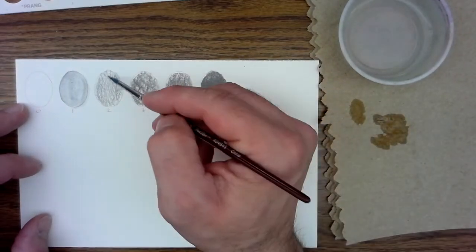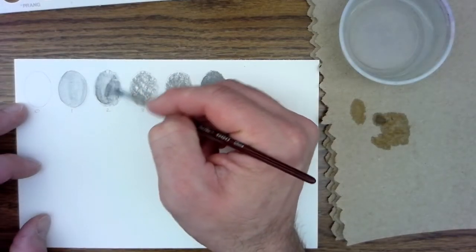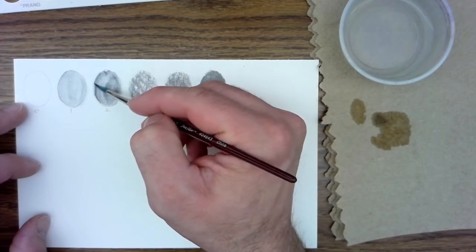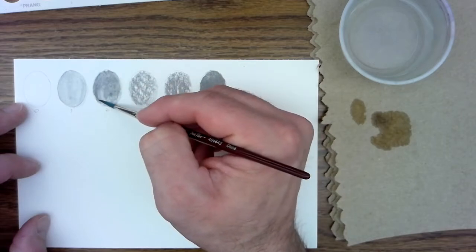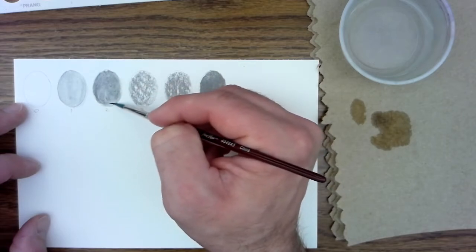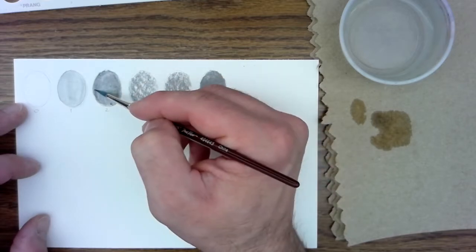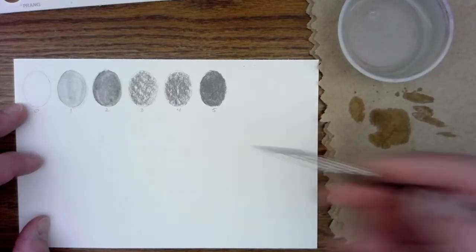Just going to repeat that for all 5. You see how dark that got right there. You can see how it's giving me a fairly smooth, but at the same time, I can pull more graphite to one area of it and create variations or textures within that. And I move on.